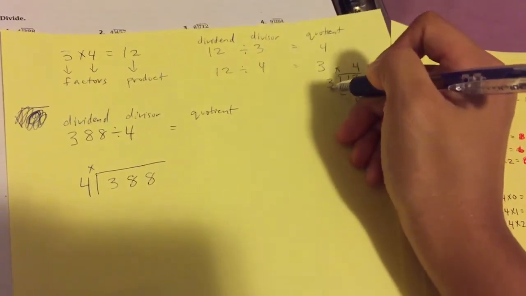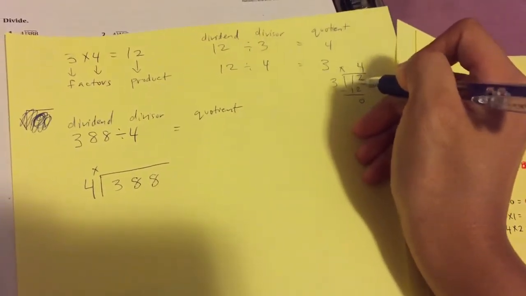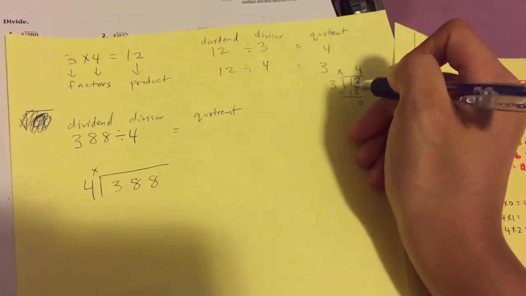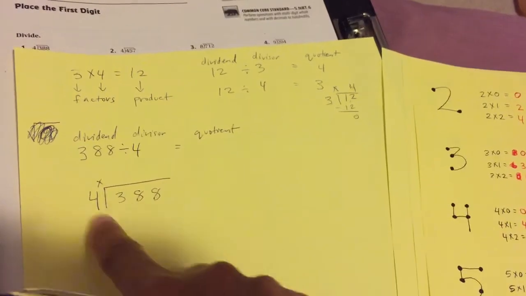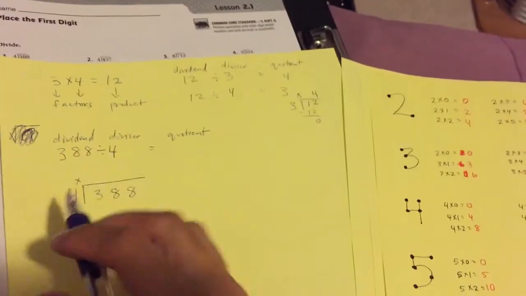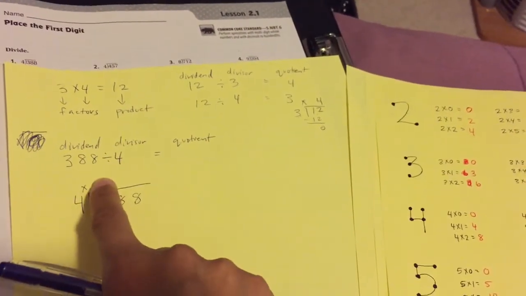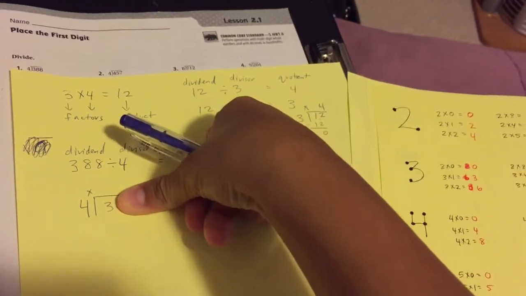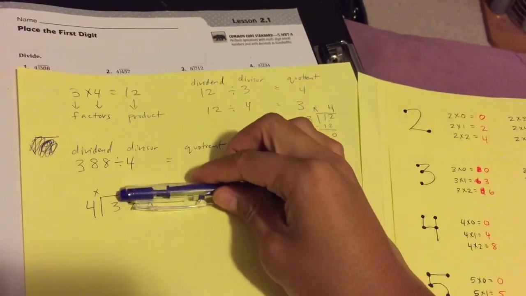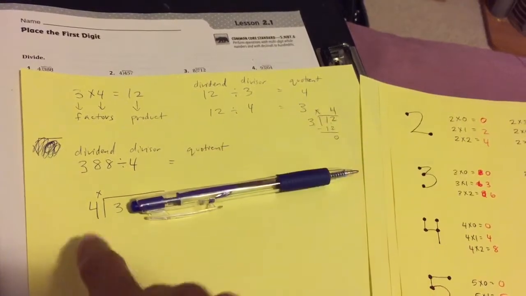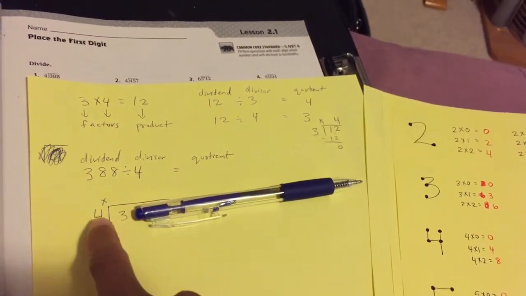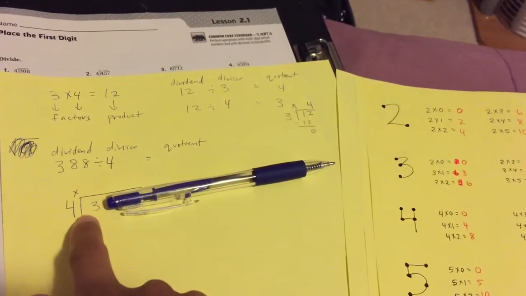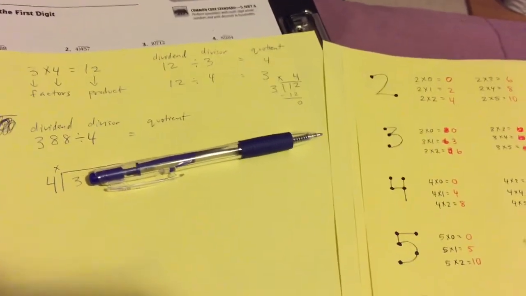Then what you could say is 3 times 4 is 12, or 12 divided by 3 is 4, or even 12 divided by 4 is 3. That's what we're going to be using to solve this one. We're going to start by saying 4 times what number is less than or equal to 3 without going over. We're going to ignore the other two numbers for a little bit and just start with the first number closest to the left. 4 times what number gets close to or equal to 3 without going over.